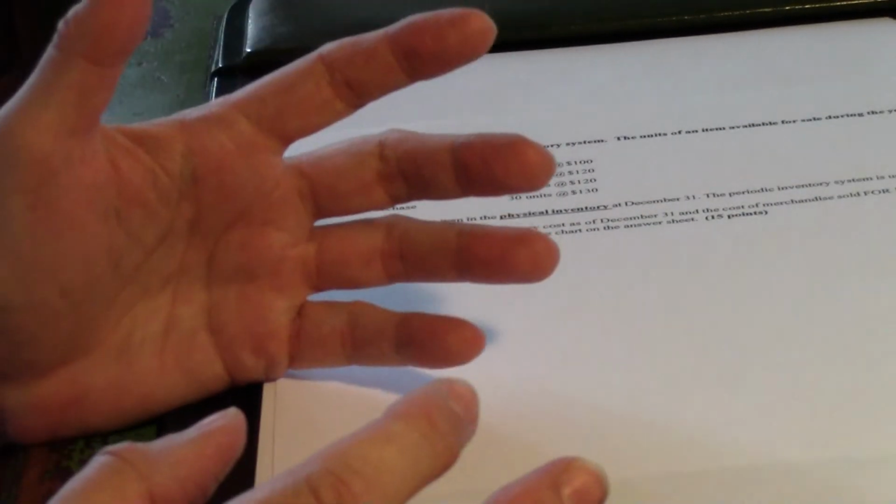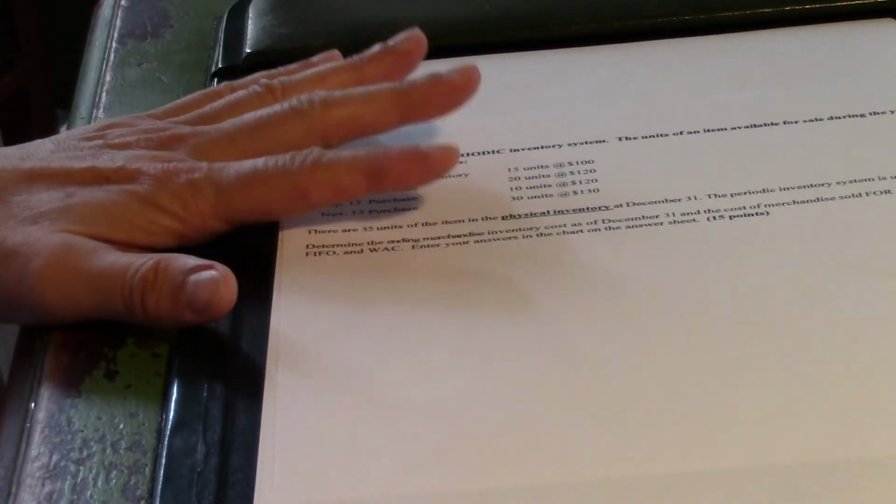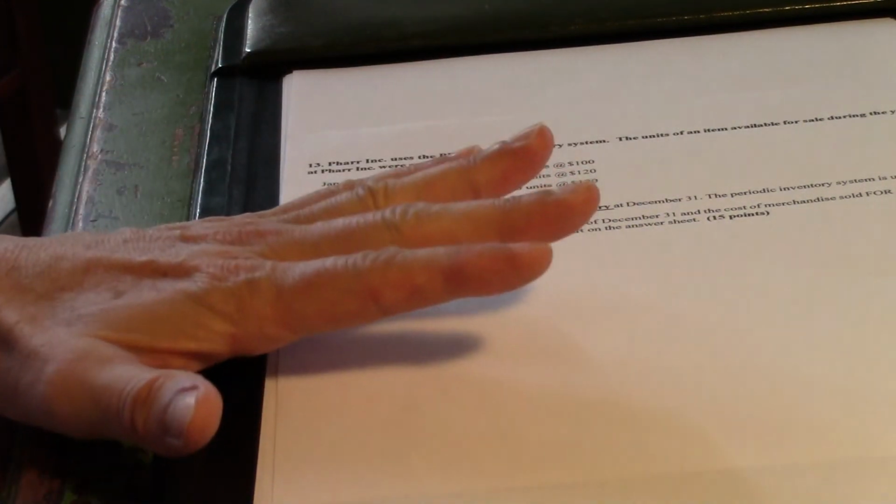The point of this is, at the end of the period, whatever that is, month, quarter, year, we take a physical inventory. We go to the warehouse and we count the stuff we have. And we're going to calculate the value of the stuff in inventory, so what is our merchandise inventory and what is our cost of merchandise sold.